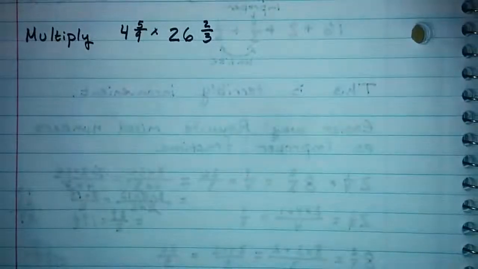Let's take a look at one more example where the simplification isn't quite as nice as we'd like. Let's suppose that we set out to multiply 4 5/9 times 26 2/3.